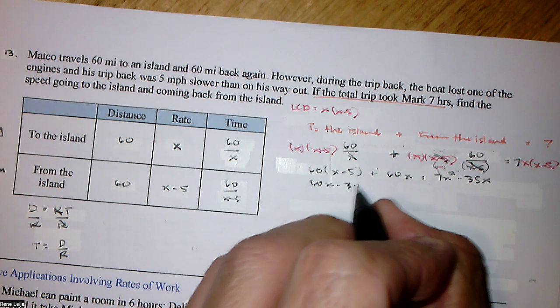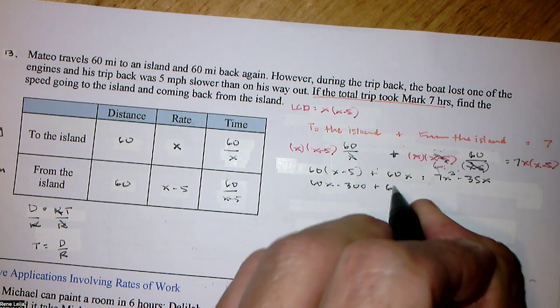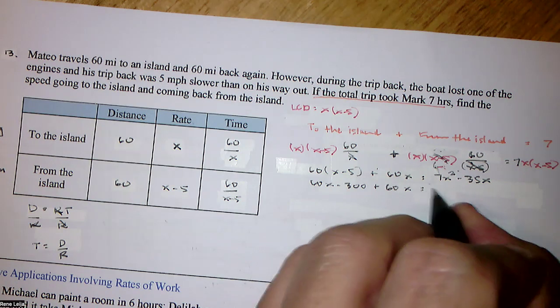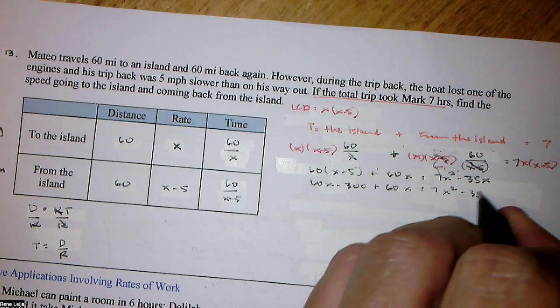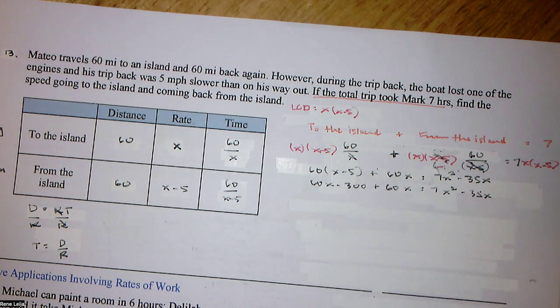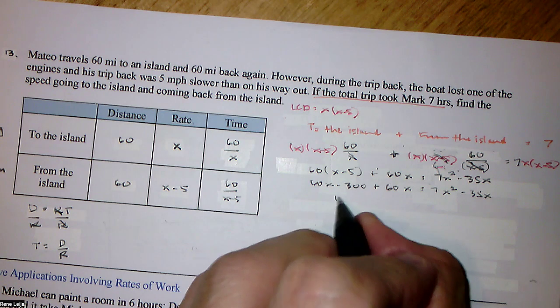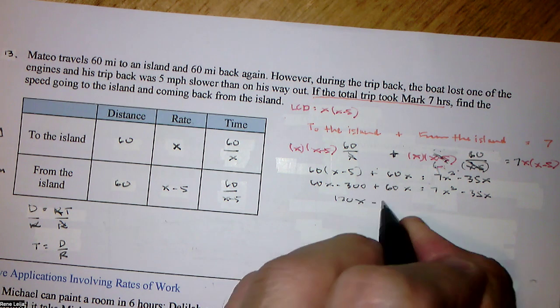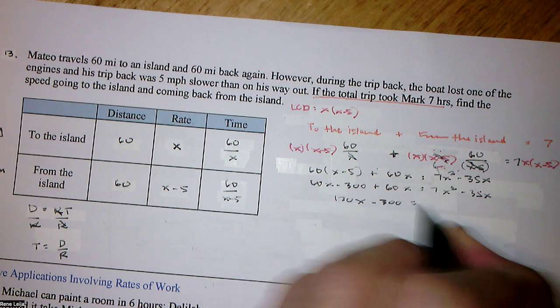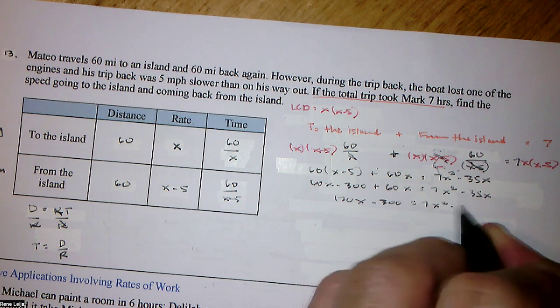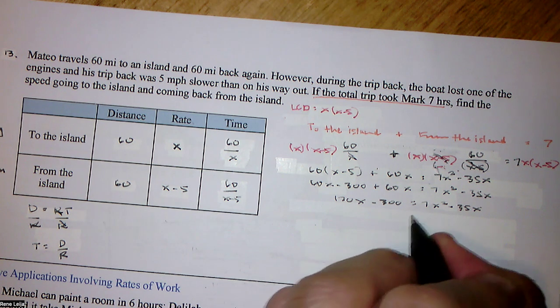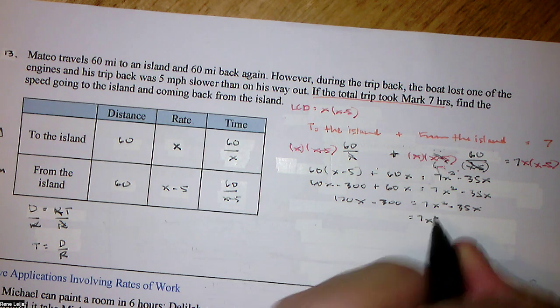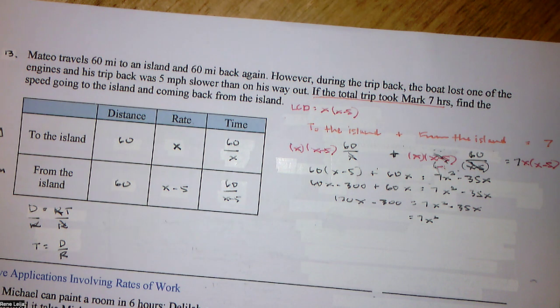60x minus 300 plus 60x equals 7x squared minus 35x. Okay, so now as we clean this up, we get 120x minus 300 equals 7x squared minus 35x. Now we have a quadratic, so we're going to subtract 120x from both sides.